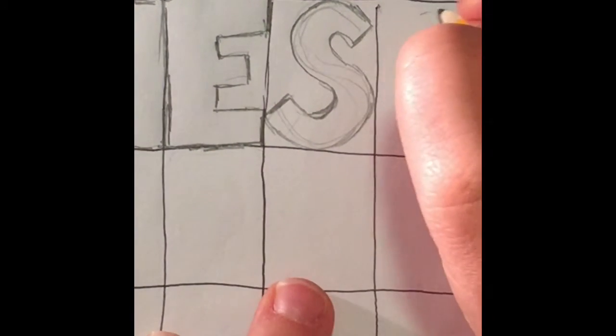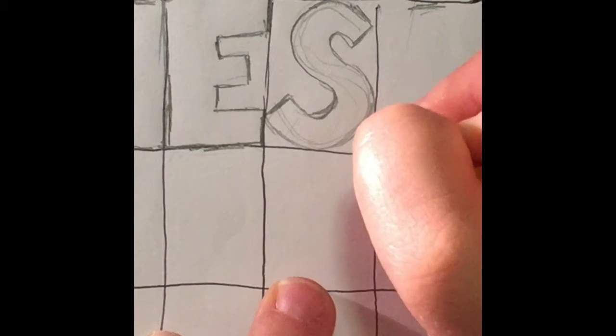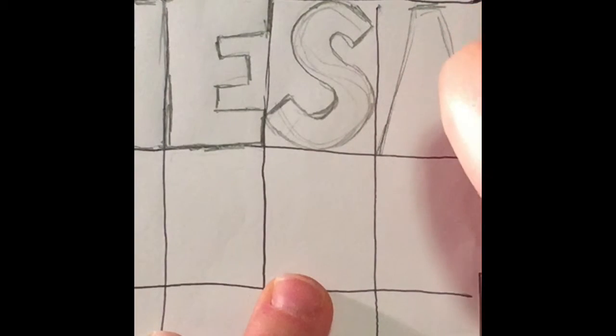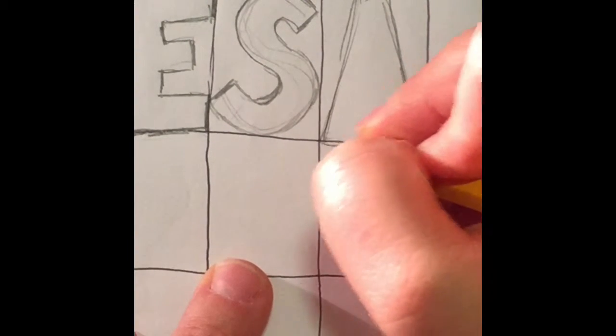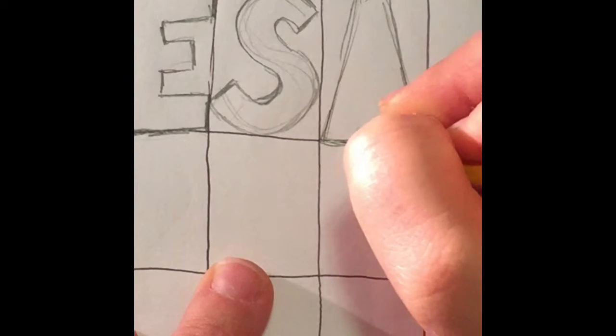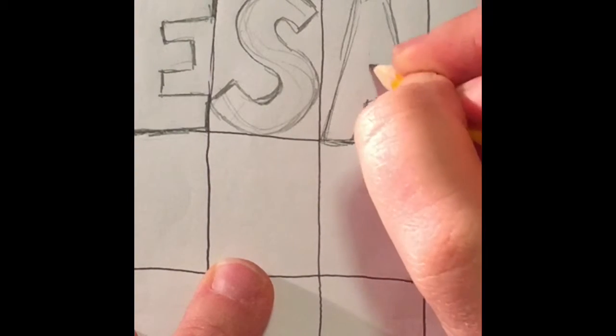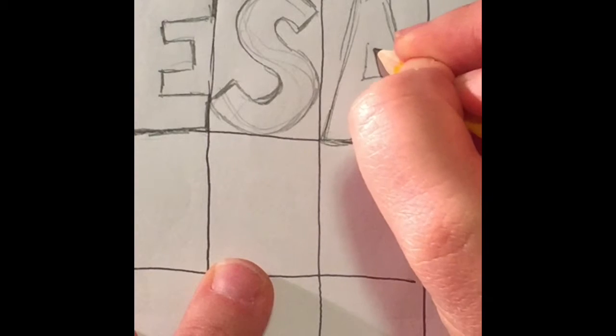And then A, use your corners. You can have it flat on the top and square, or it can be pointed. Use the bottom edge. Just like that.